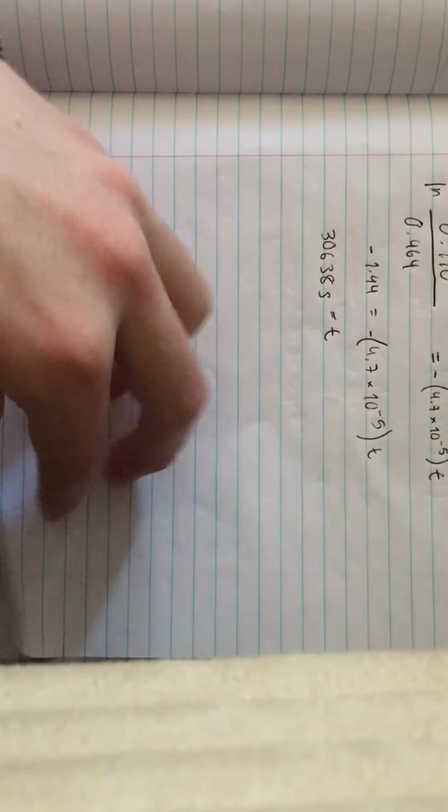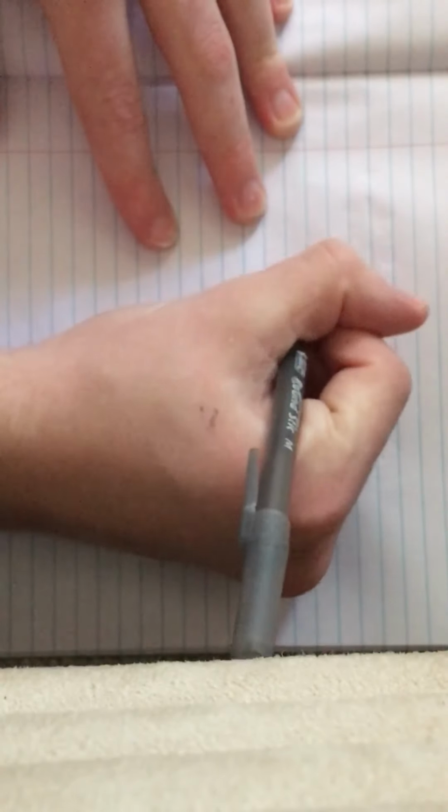So we're just going to do the same thing and plug it right in. So it's 1 over 1.27 times 10 to the negative 2, because that is what it says is the final concentration.